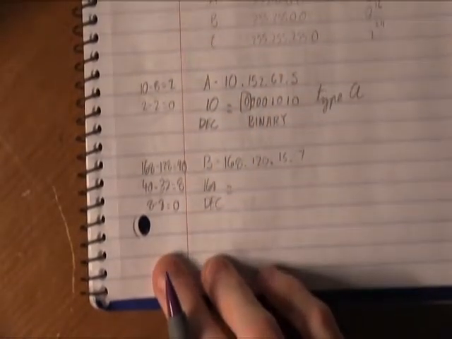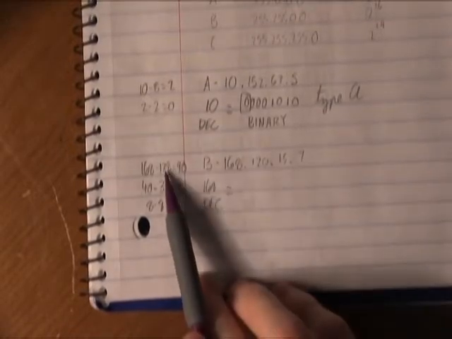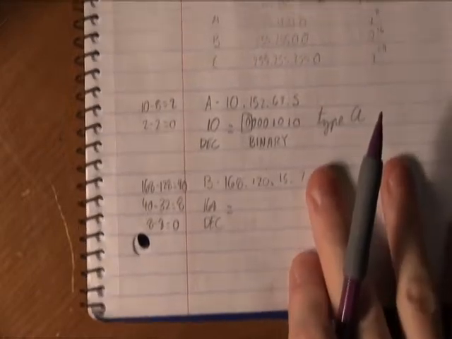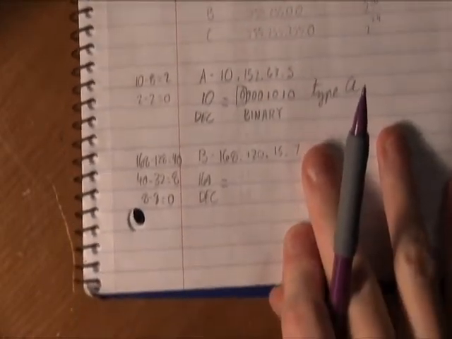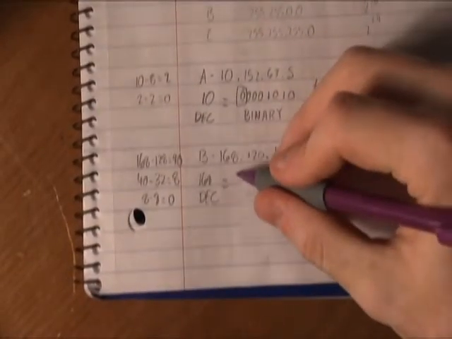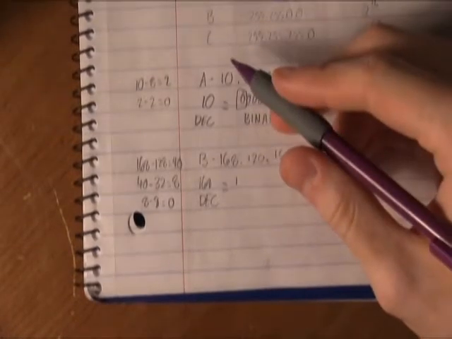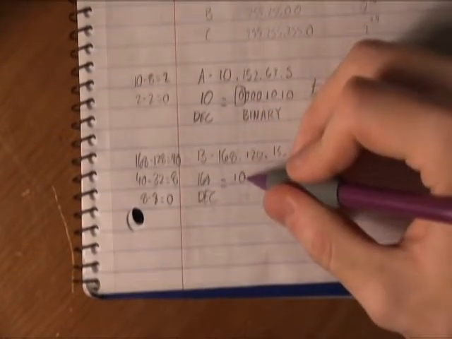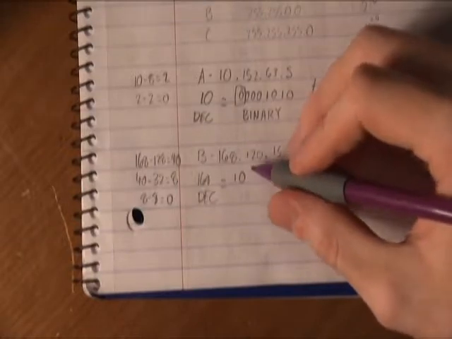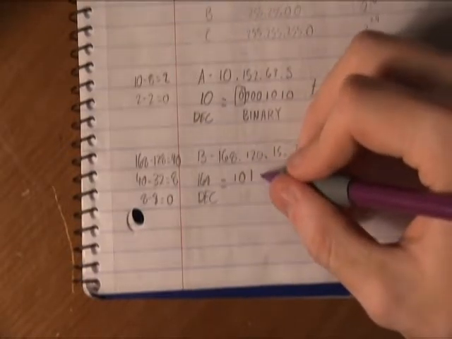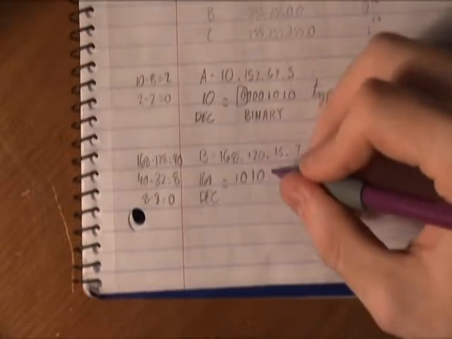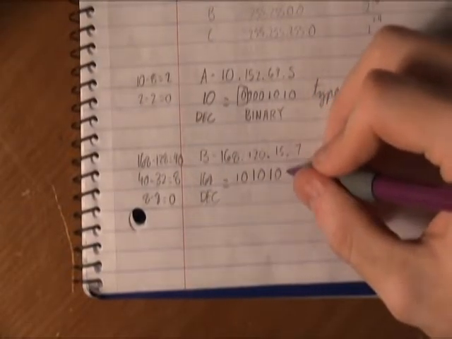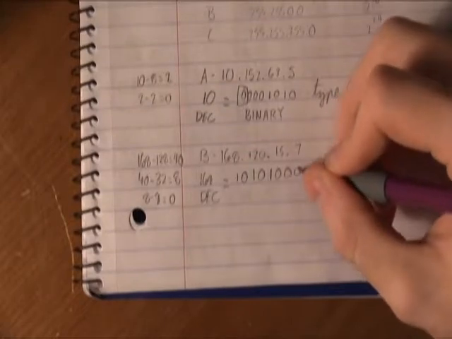But now we can see, okay, we used 128, we used 32, and we used 8. So the binary number for this is going to be 1, because 128 is the first digit on the left. It's going to be 0, the next one, because we didn't use 64, and then it goes to 32, so that's going to be 1, then 16, 8, 4, 2, 1.